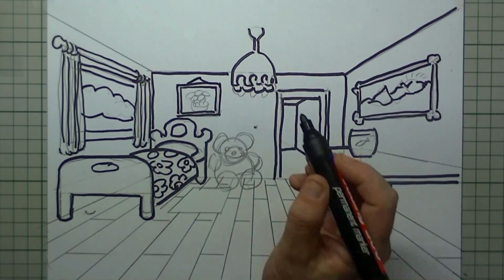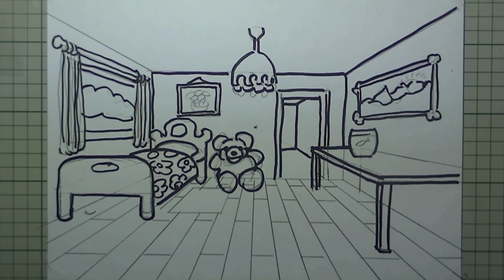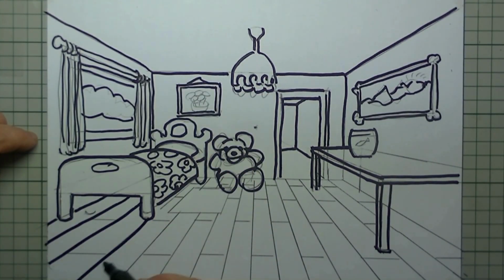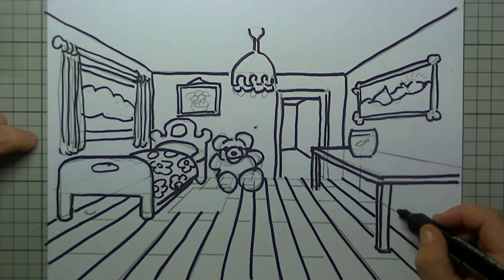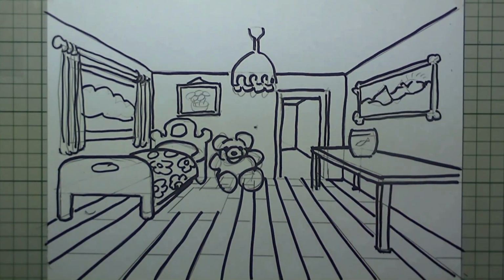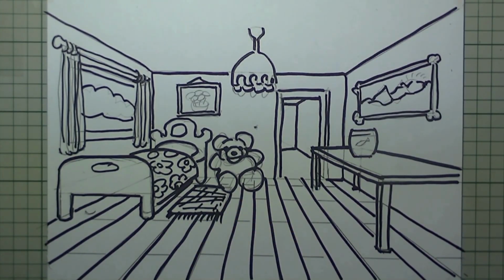Here's the back painting and our little teddy bear. Here you can see all the planks we've been drawing in. The little rug and the little horizontal lines.